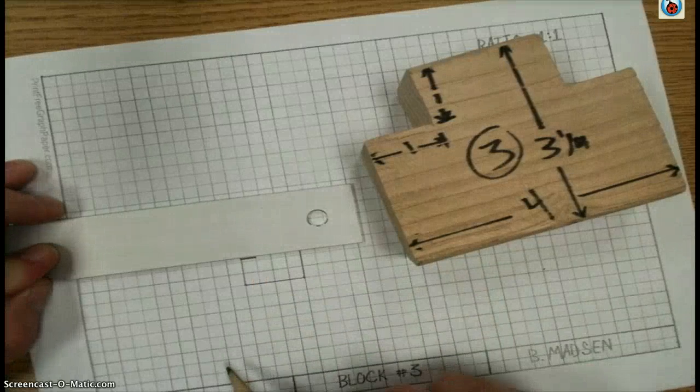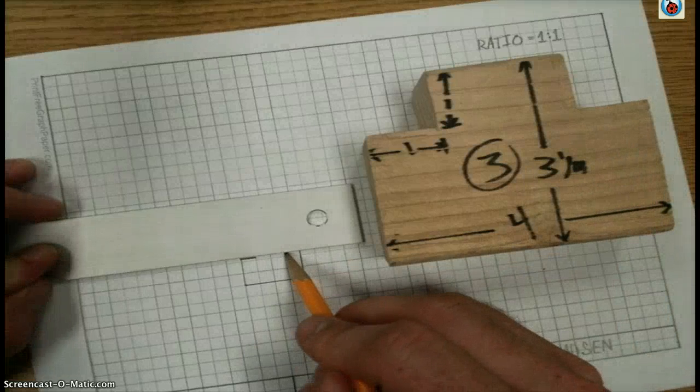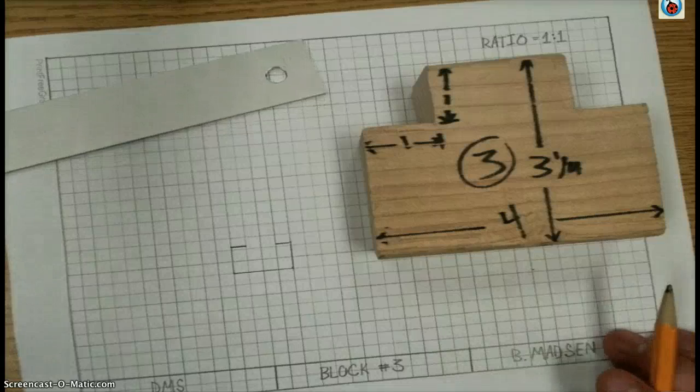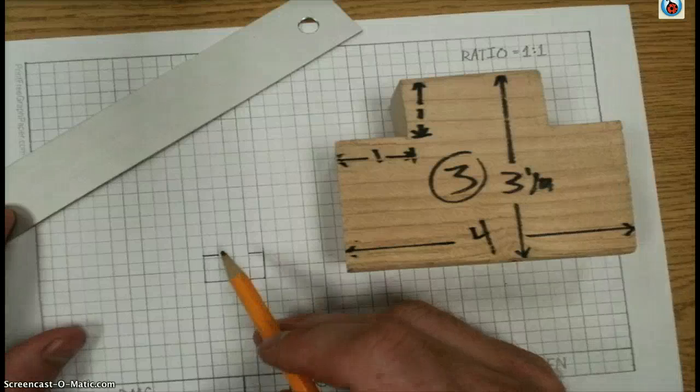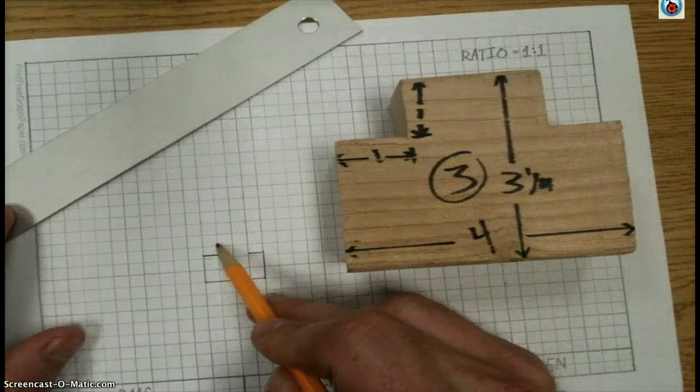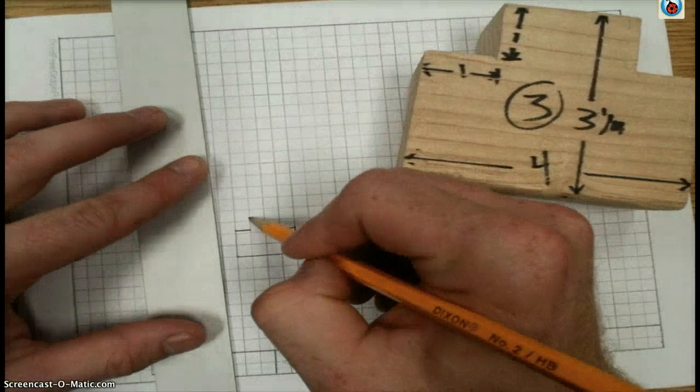My ruler's already here. I know that that has to be the same. So I'm going to jump over there and draw that in. Okay. Height is 1 on both. So 1 would be right there to the next 4th.